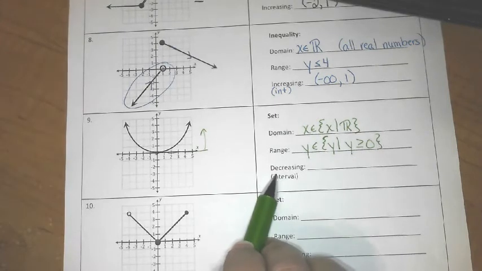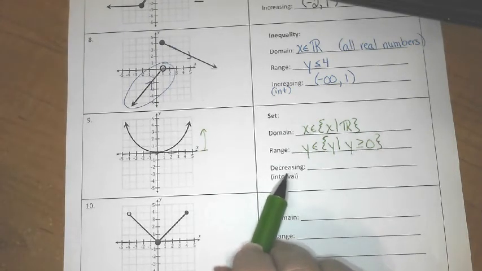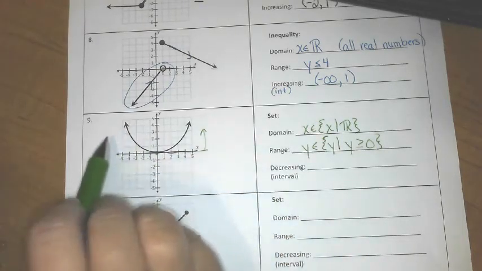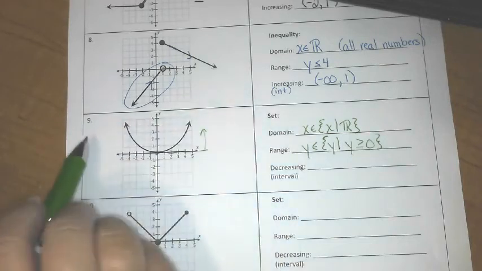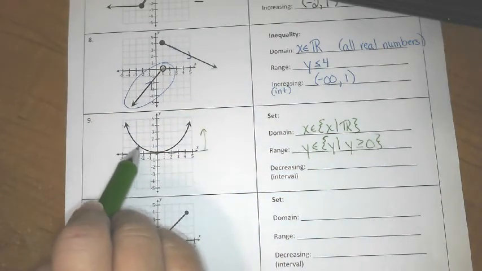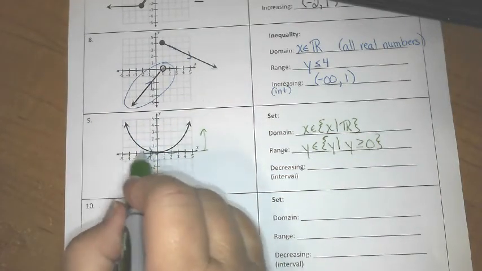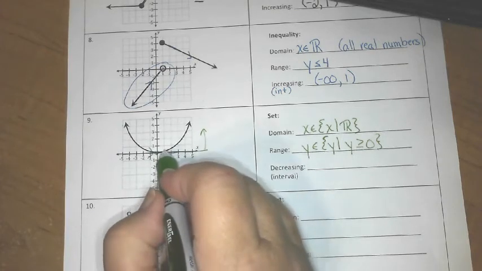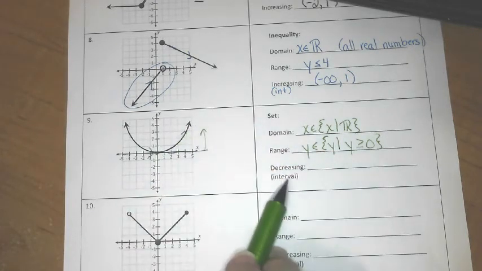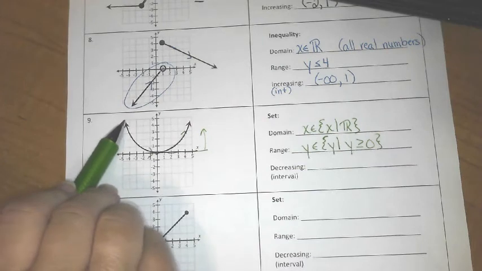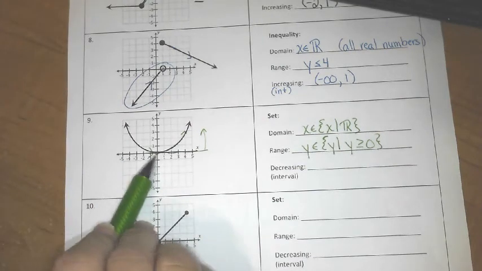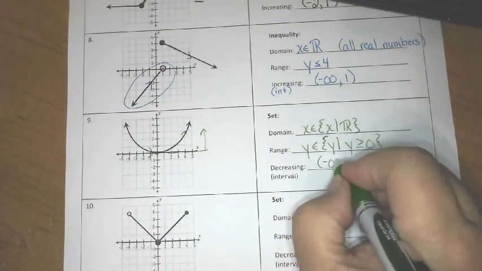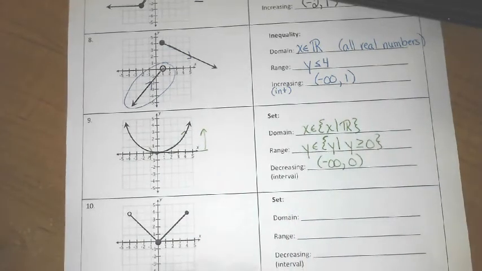So this one asks, when is it decreasing? So remember, we're going to trace it from left to right. We're going to tell the x values when it's decreasing. So if I start here, this first section of the curve, that is going down. But then once it hits 0, it starts back up. So it's only decreasing from here up to 0. So I'm going to call that negative infinity to 0 is where it is decreasing.